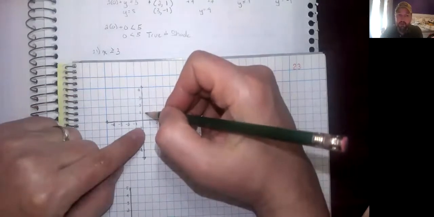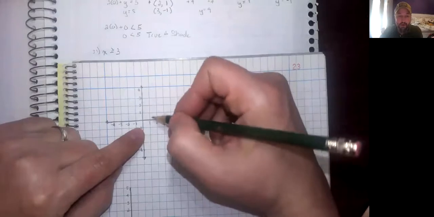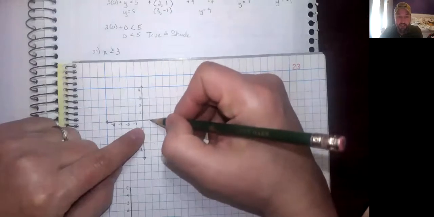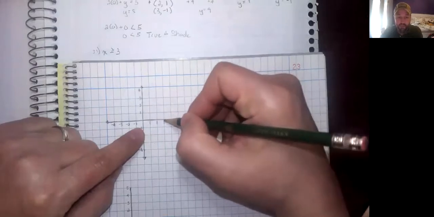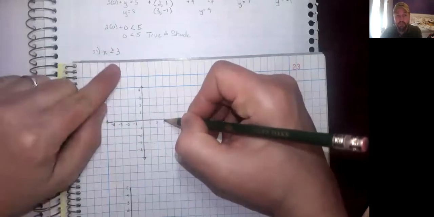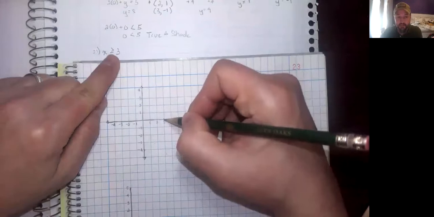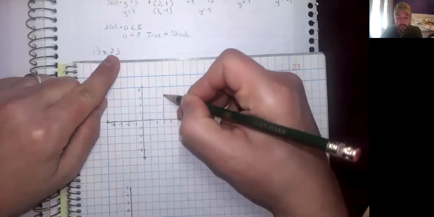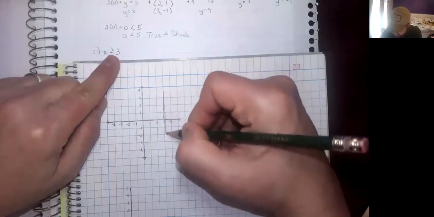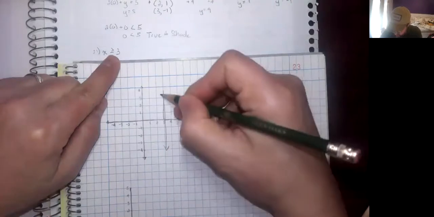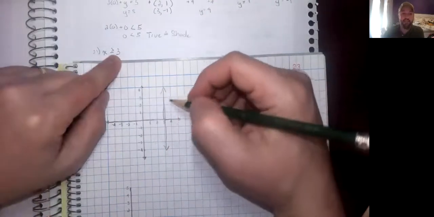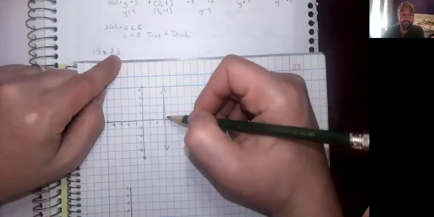So it says x greater than or equal to 3. Well, all I care about is x when it is 1, 2, 3. Right there is x equals 3. Then I look and is it equal to? Yeah. So it's a solid line. So I draw my solid line at x equals 3.